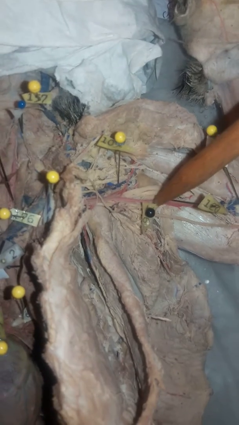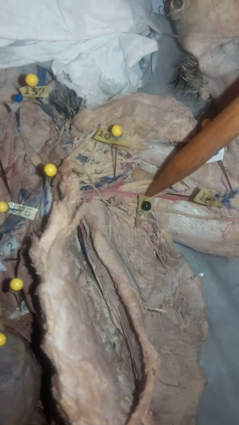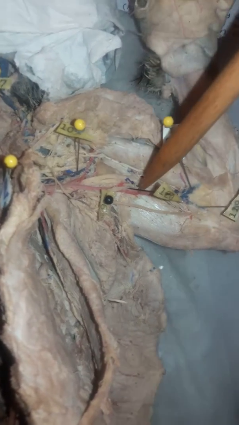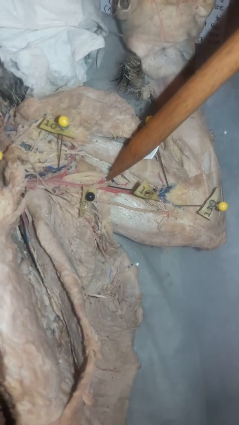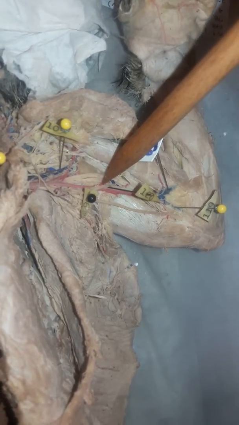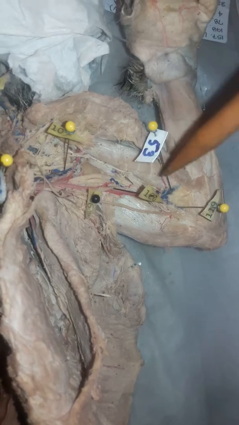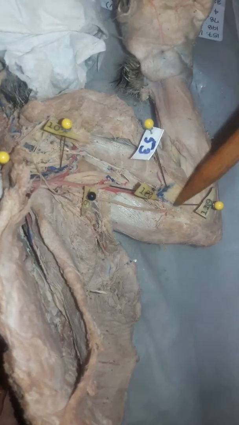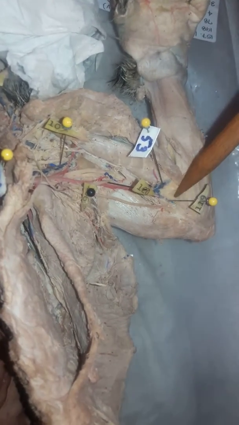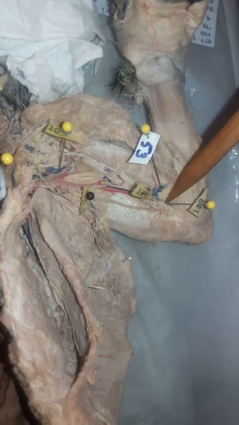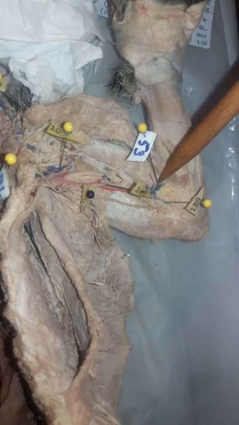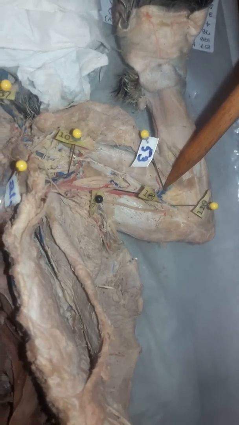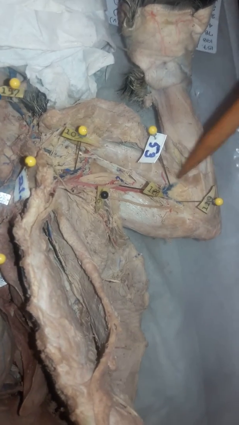Moving down is going to be the left axillary artery. Moving down, we got the left, what is that? Brachial artery, right. And then as we move on down, all the way down here, this one where the elbow is going to be our left ulnar artery and vein, and this one here is our left radial artery and vein.